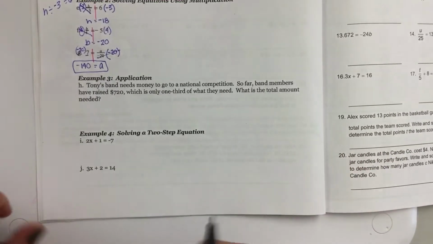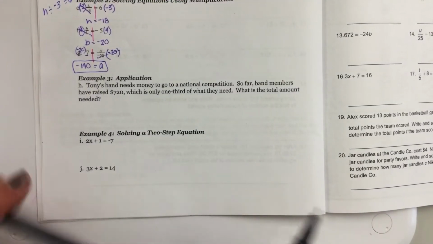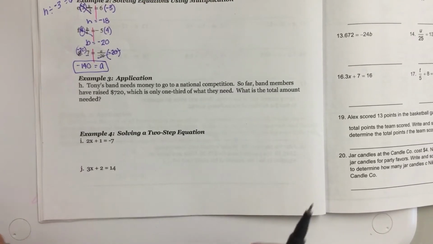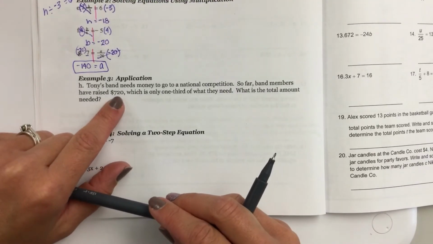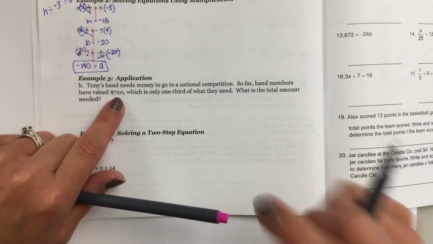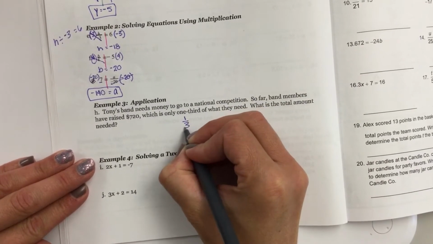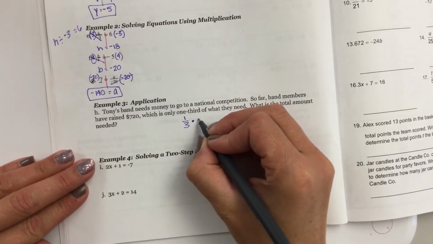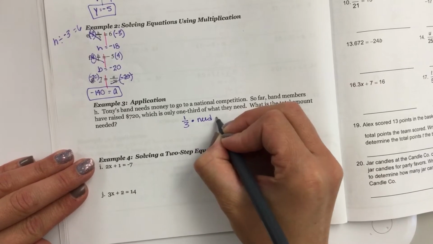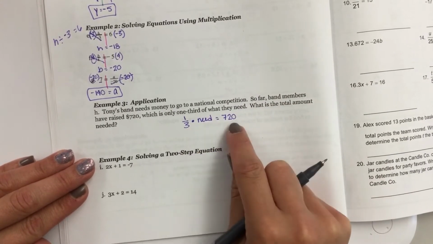Okay, just a couple examples here. Tony's band needs money to go to a national competition. So far, band members have raised $720, which is 1/3 of what they need. What is the total amount needed? So I'm going to kind of write this out. 1/3 of what they need equals 720. 1/3 of what the total equals 720.